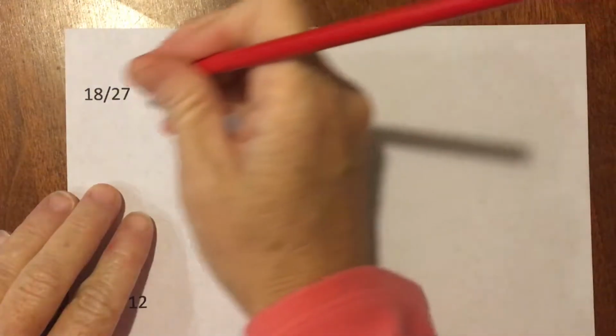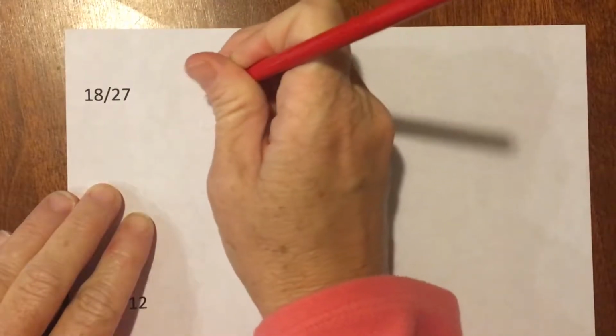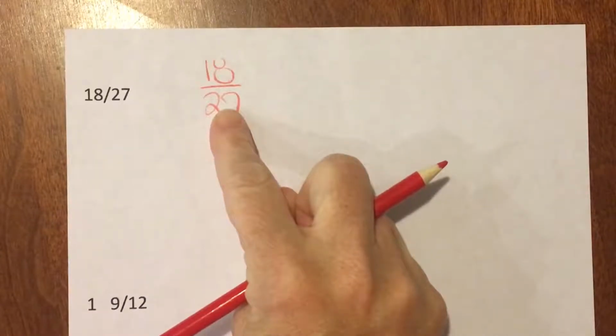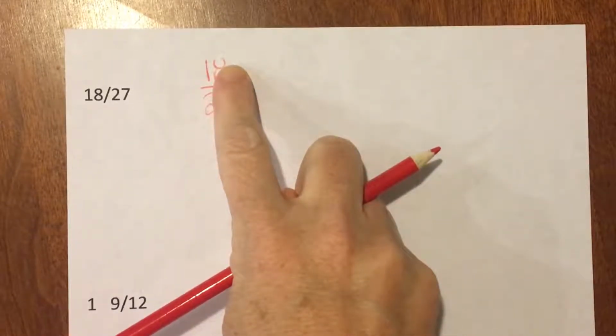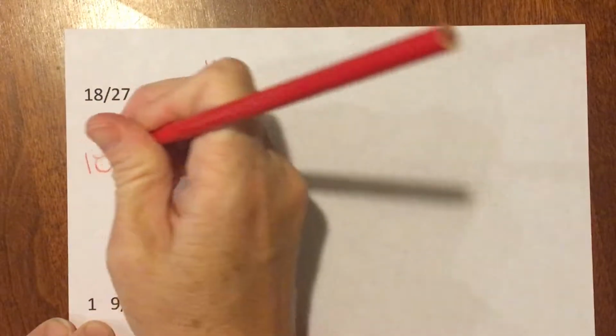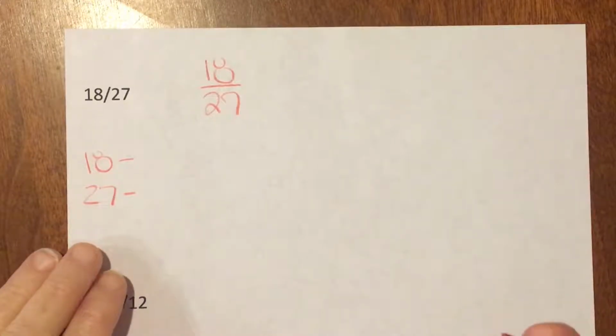So here's my first one. Okay, my number is 18/27. That's how I would say that. I don't like when it's written this way, so I'm going to write it this way. 18/27. This means the cake was cut into 27 pieces and I have 18 of them. Okay, but my first step says I'm going to find the GCF of the numerator and denominator. So I'm going to write my numerator and my denominator, and then I'm going to find the GCF.